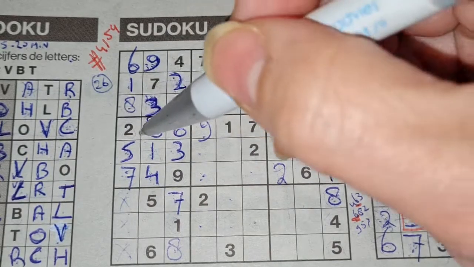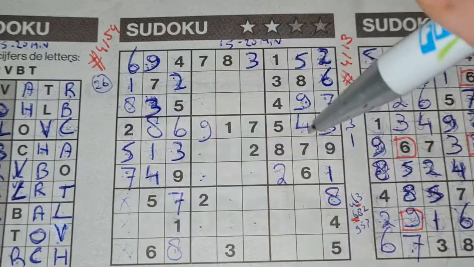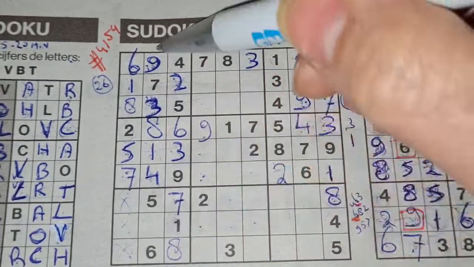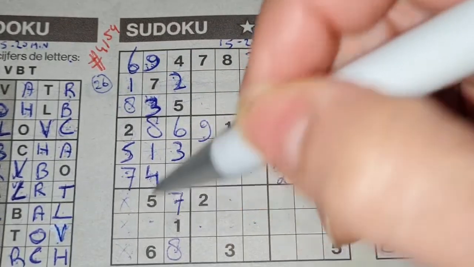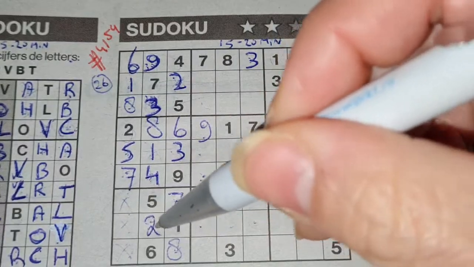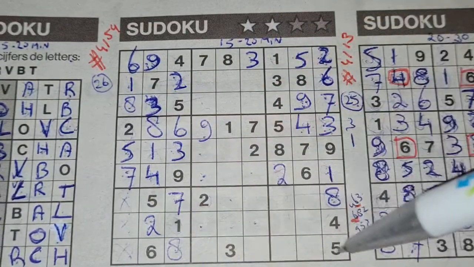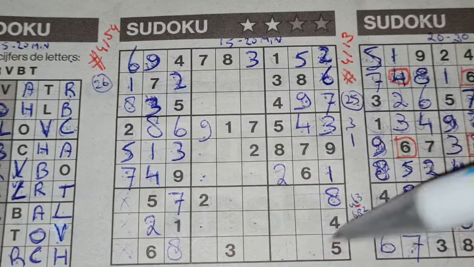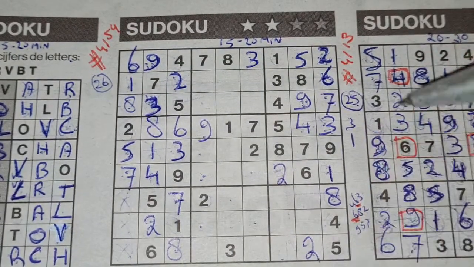So we have a 2 in this column, a 2 in the third column. So in the column between, the only place left for the 2 should be there. 2 in this row, 2 in the row below. So in the last row, the only 2 places left for the 2 should be here or there. We see that no 2 there, 2 should be here.